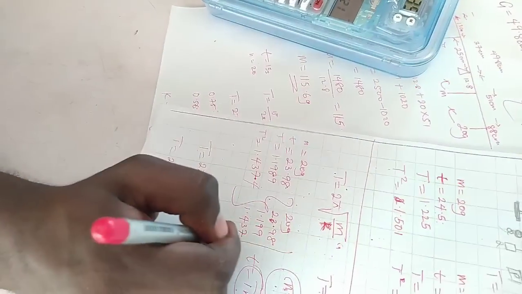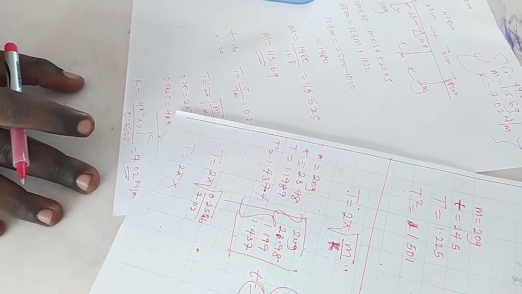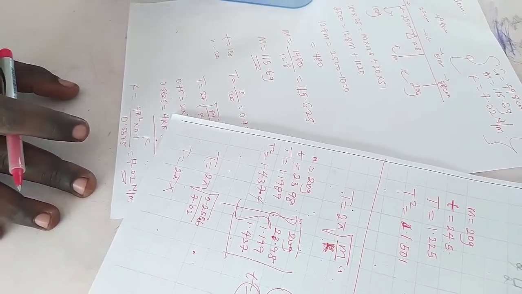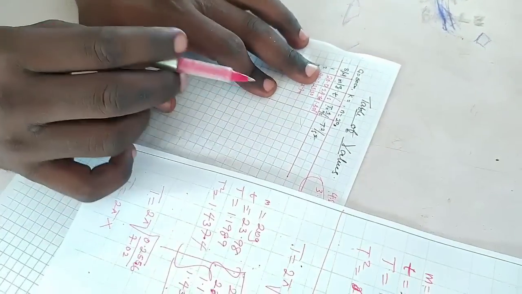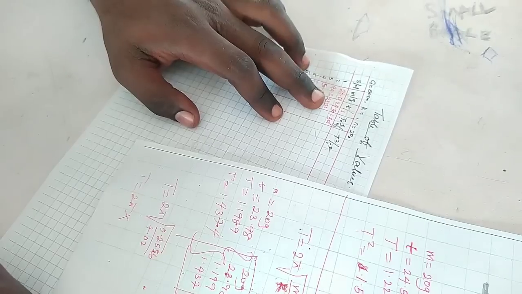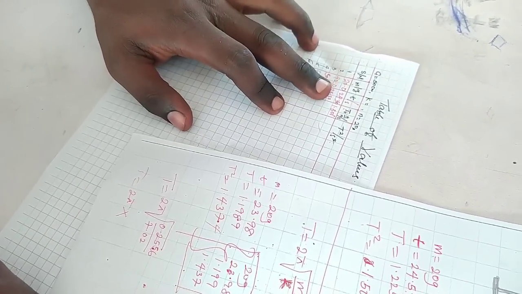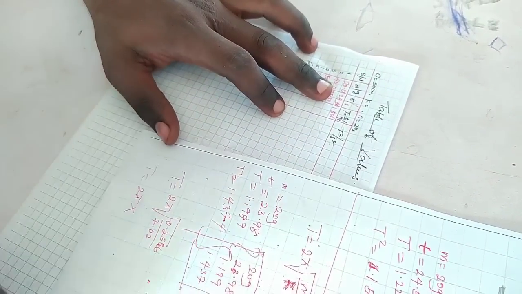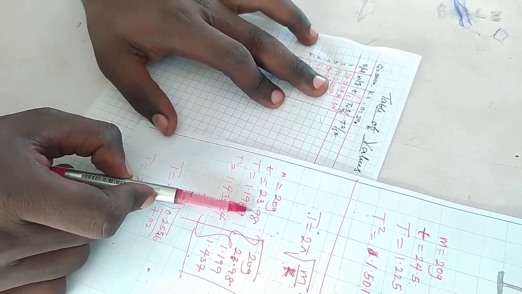Now let's compare this value with what we have when we carry out the experiment. Okay, so when we carry out the experiment, 20 gram gave us what? 24.50. That's what 20 gram gave us. So when you look at this now, we have 23.98. It's not really far from each other.